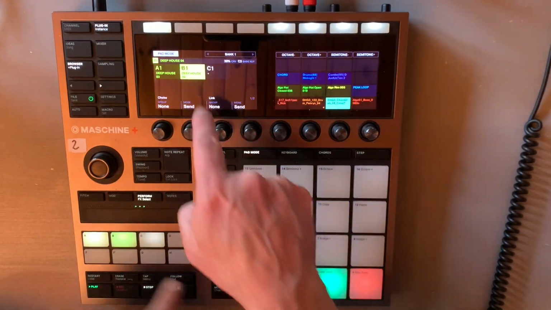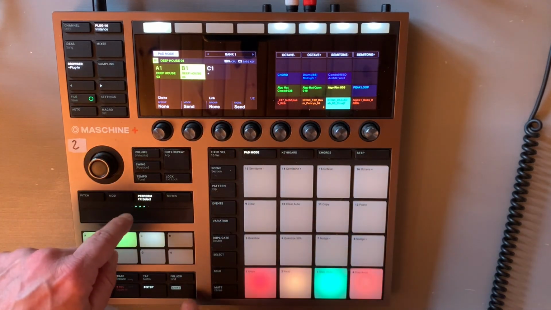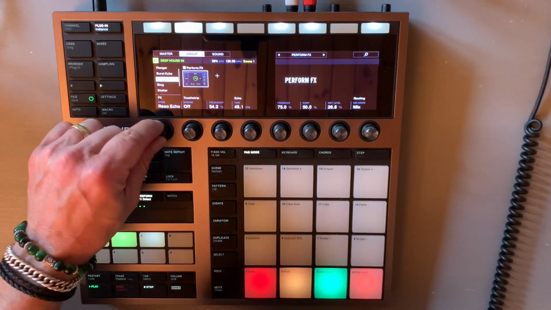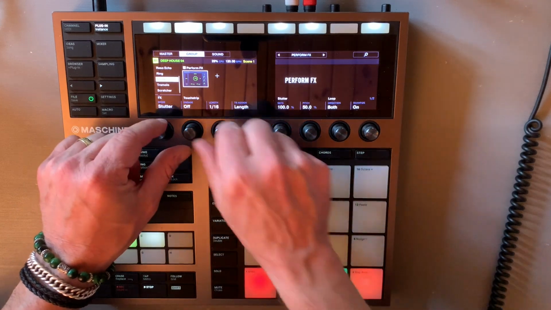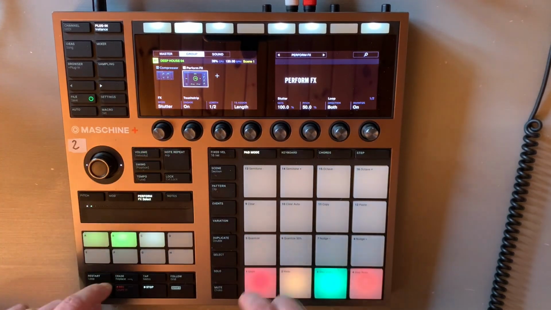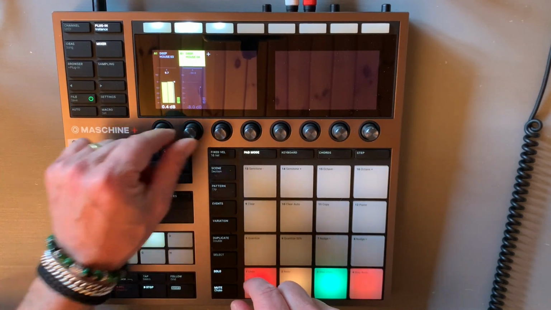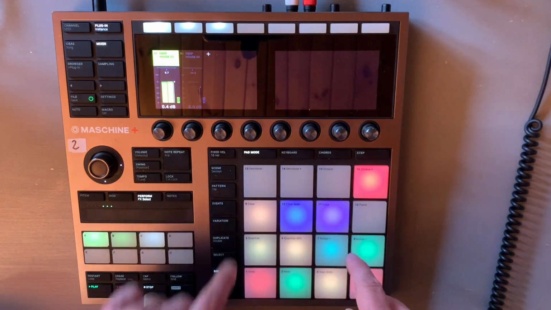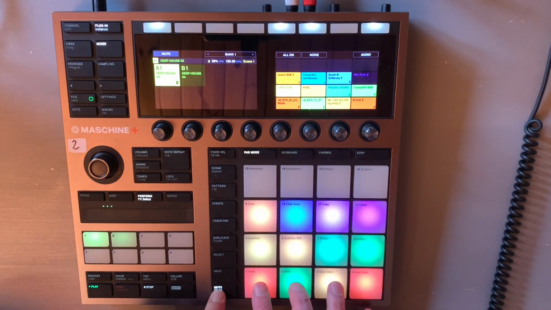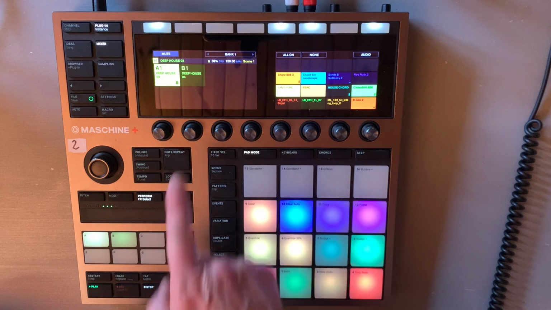I work with track 4, and I can use Shift and Perform to create a loop like this. Now I put down the volume a little bit. I go to track 1 and mute some elements. I want to mix, for example, with the next track.